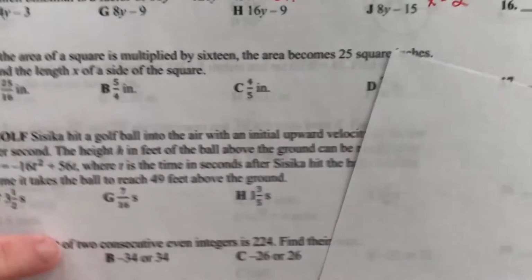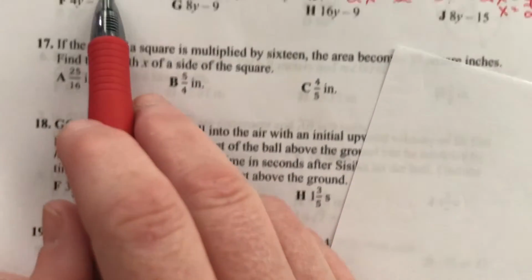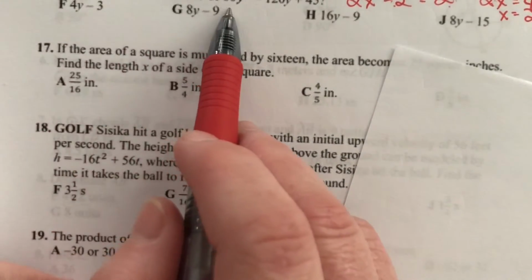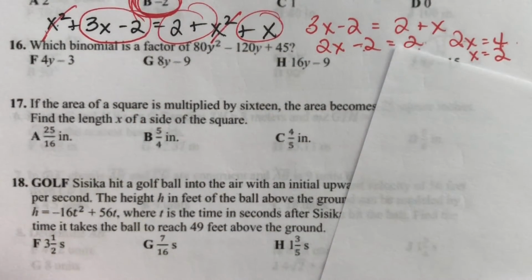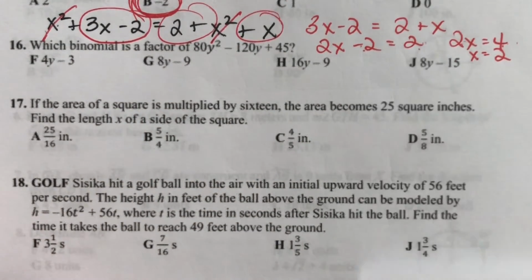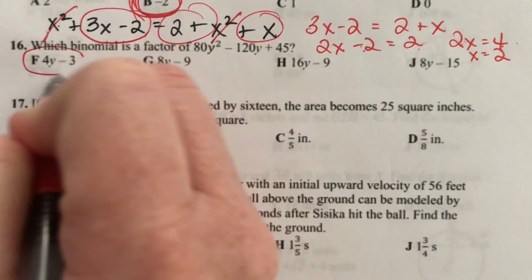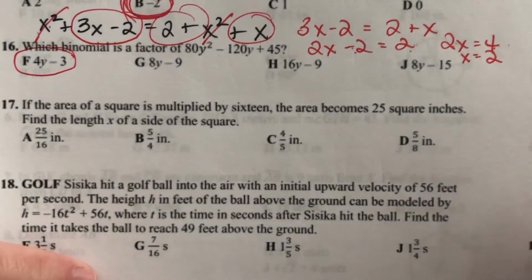So which binomial is a factor? Well, I got two factors of 4y minus 3. So 4y minus 3 is one binomial. That's F.